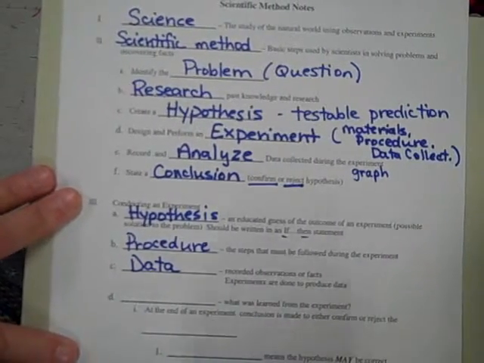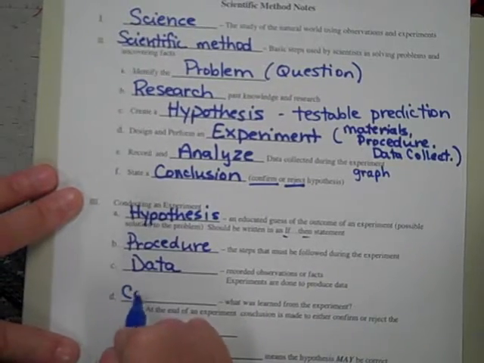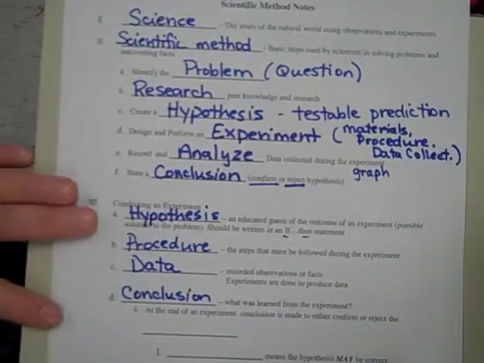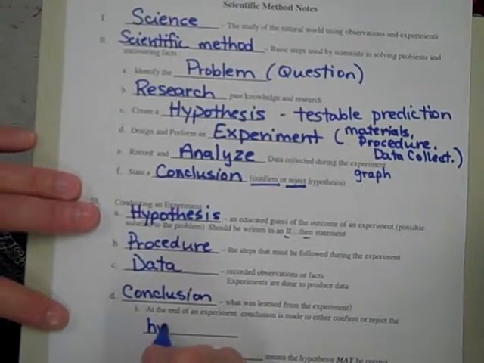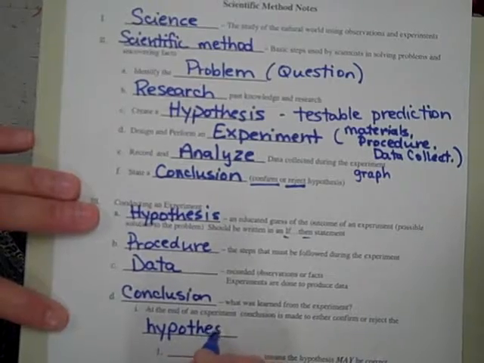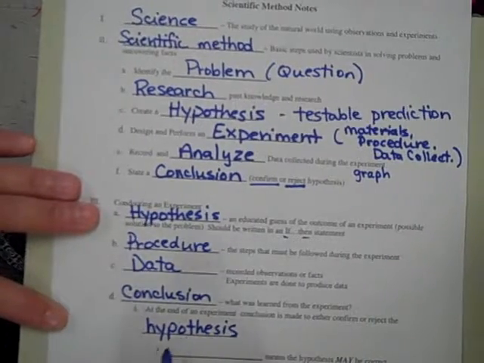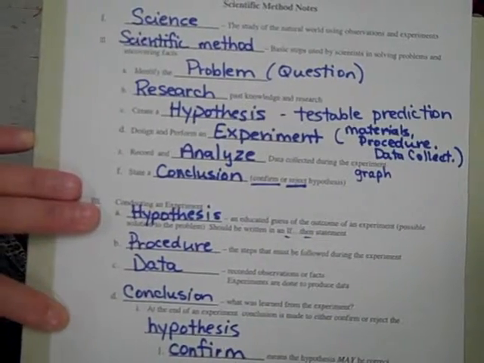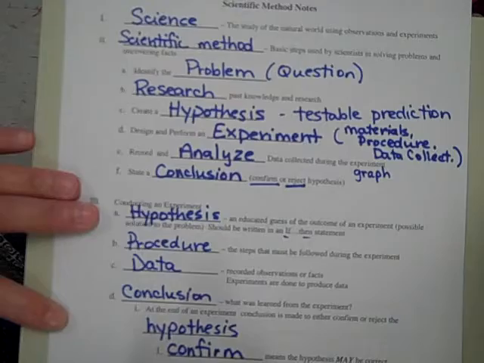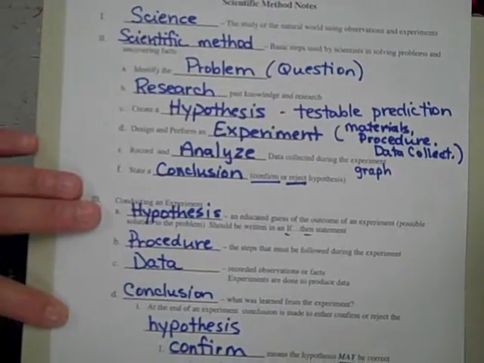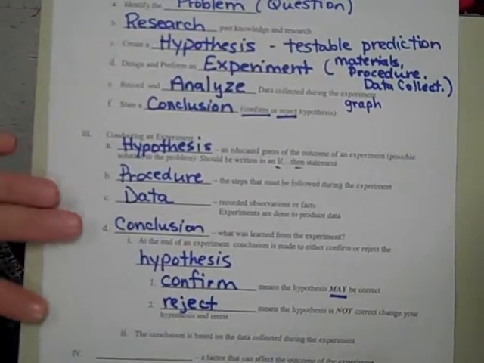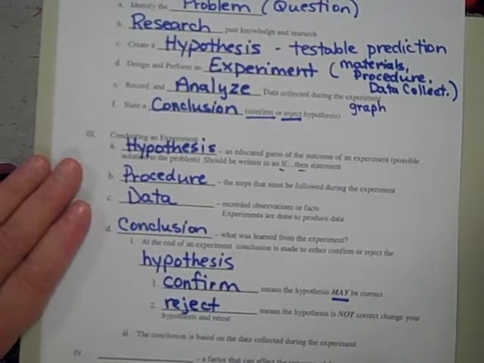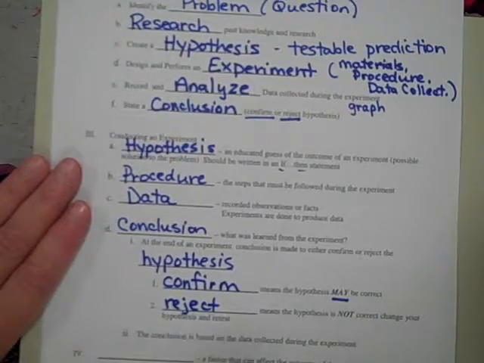And then finally, what was the conclusion? At the end of the experiment, the conclusion is made to either confirm or reject the hypothesis. Again, confirm means it may be correct. Reject means that the hypothesis is definitely not correct, and you may have to change your hypothesis and retest. The conclusion is based on the data collected during the experiment.